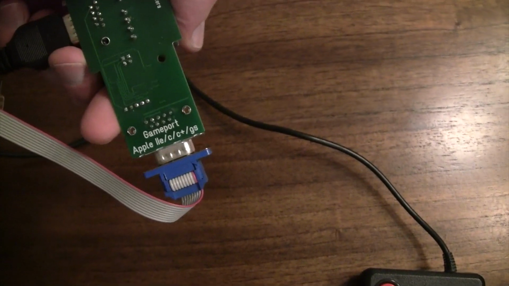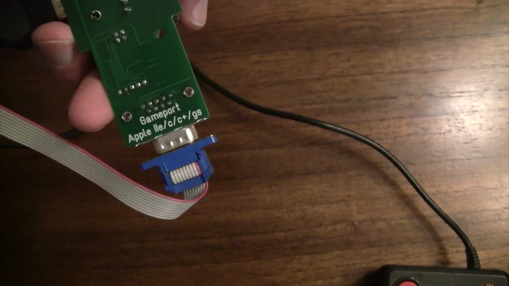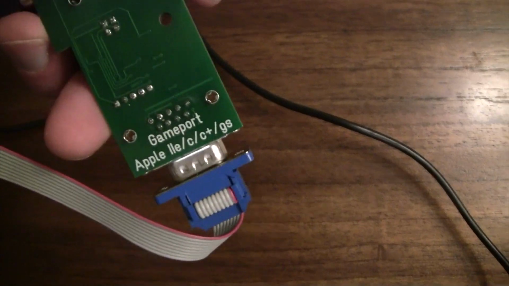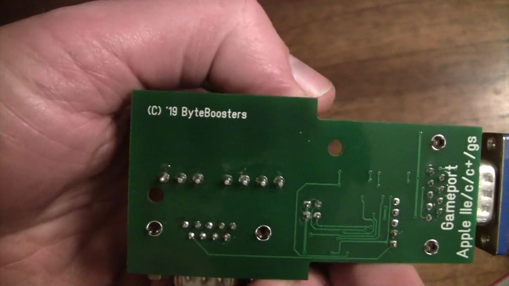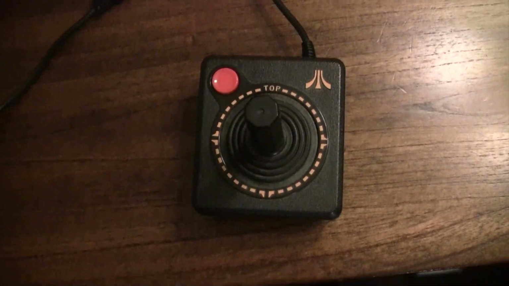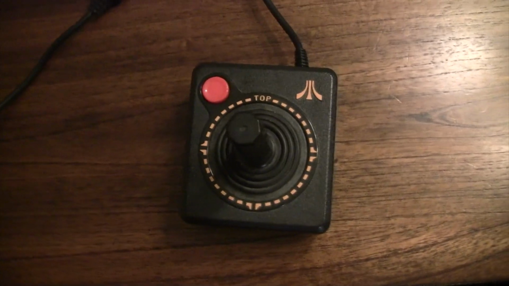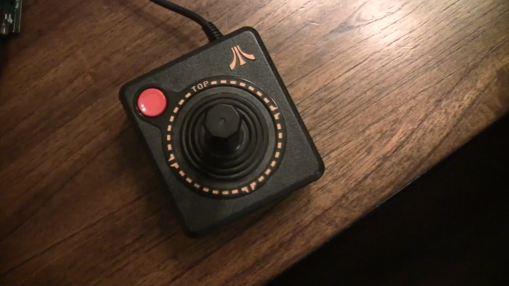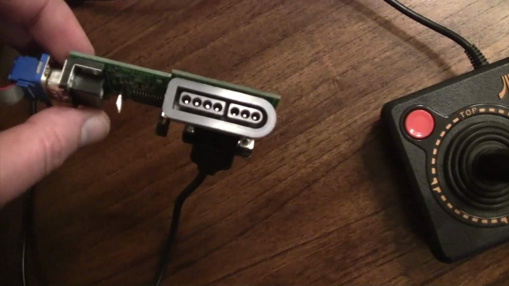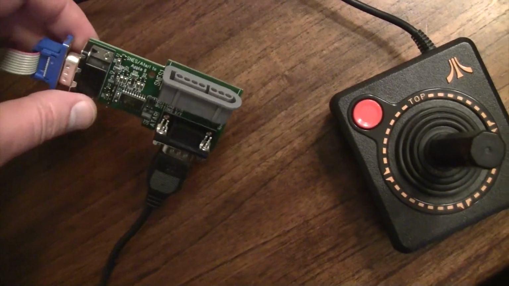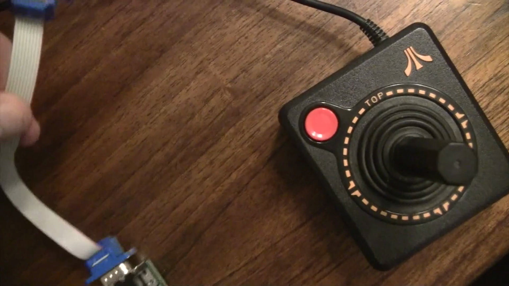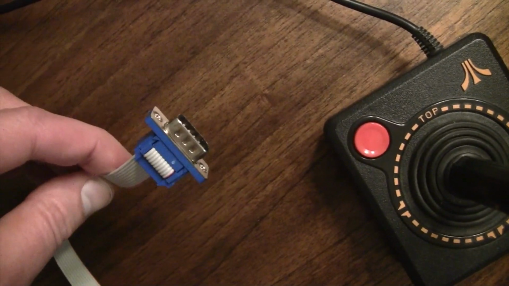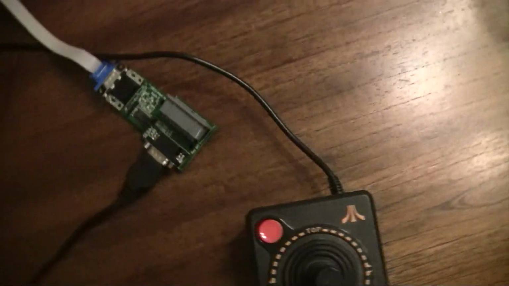Or if you don't have a joystick, there's some modern solutions out there. I've got this game port by Byte Boosters, and you can plug in an Atari one-button joystick, and the game, Castle Dain, only uses one button, so that would work fine. There's also a port for an SNES controller too, if you want to use that instead, but this will plug into your computer, and then you can use that as well.